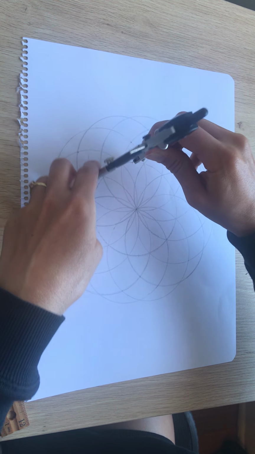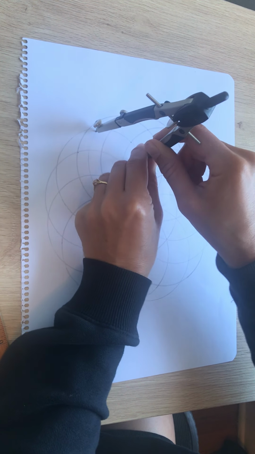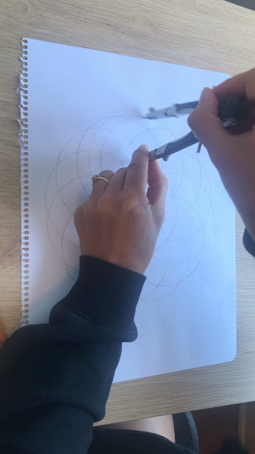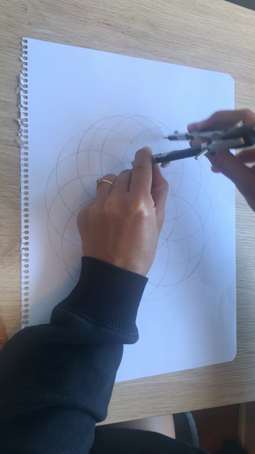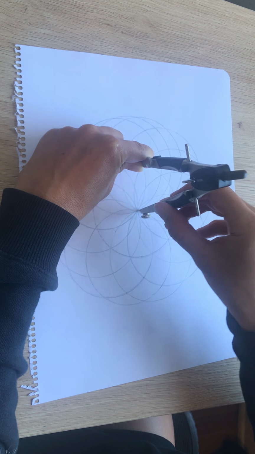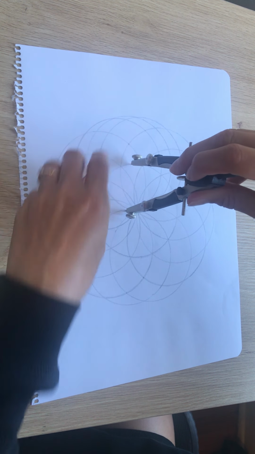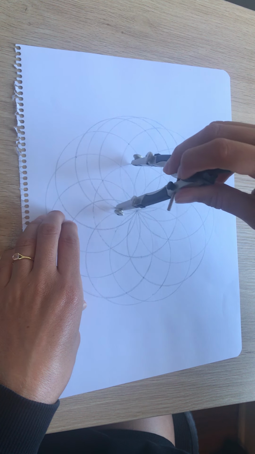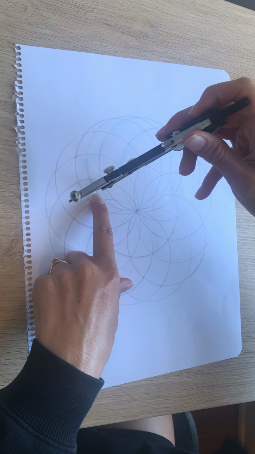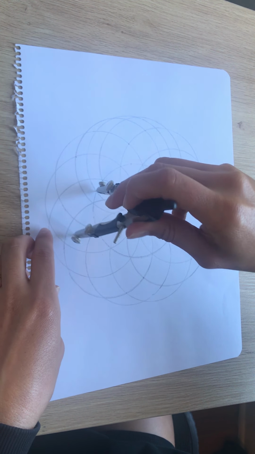This is where it starts to get a little crazy. You're going to want to keep track of where the circle intersects so that you know where to start your next one. So I could take this one and start my next circle there.